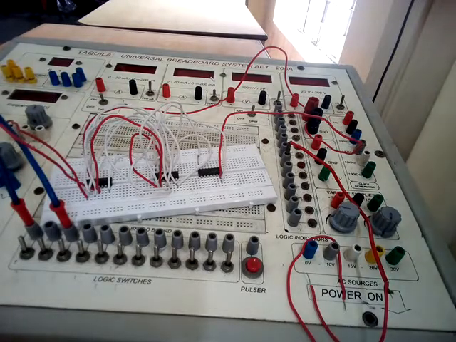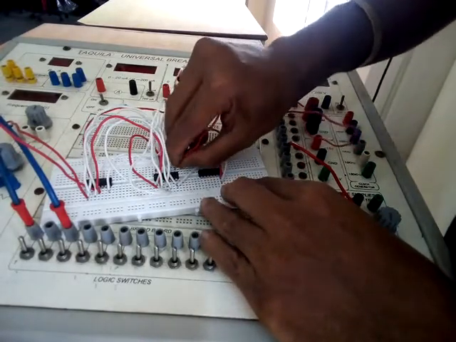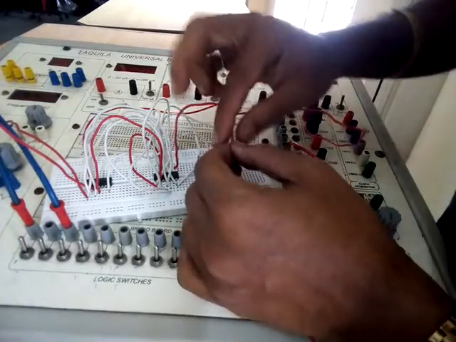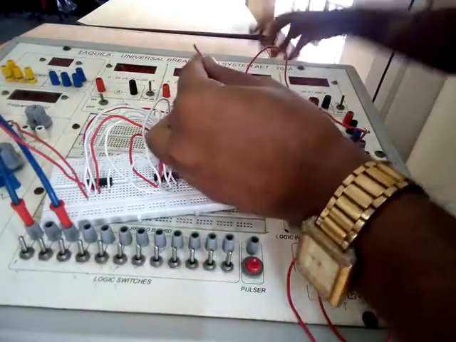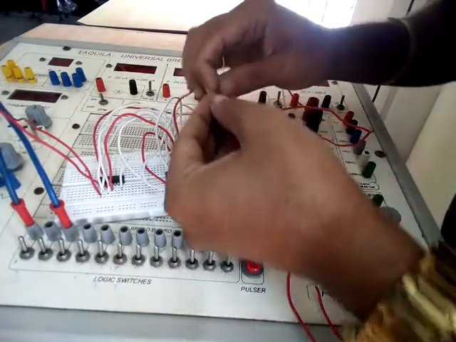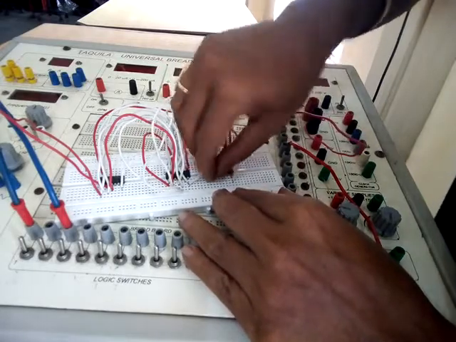Next, pin number 8 of AND and pin number 1 of OR are connected, or shorted.